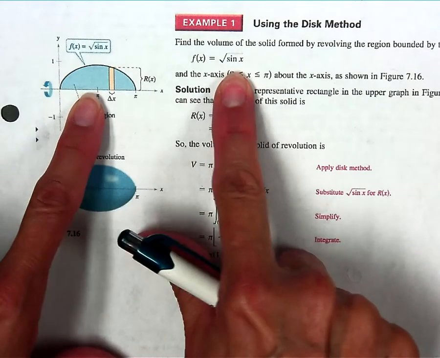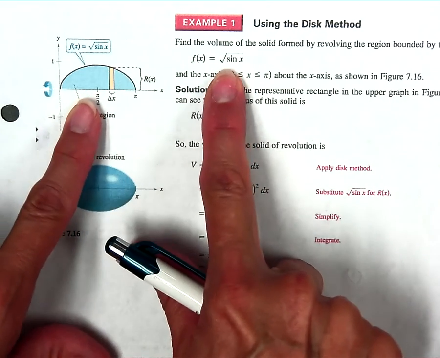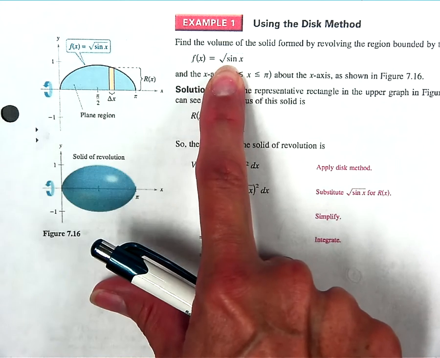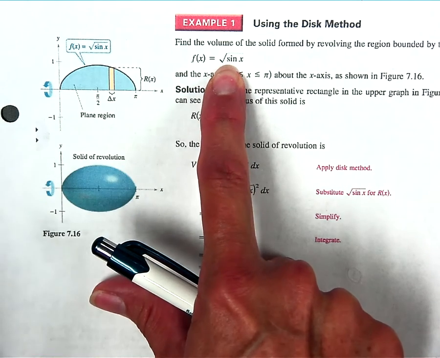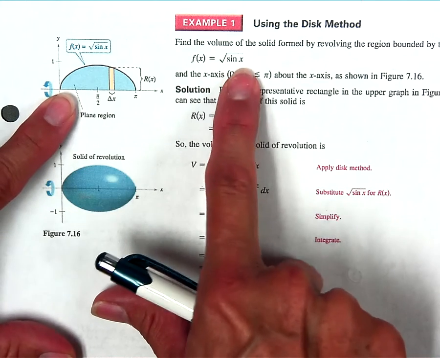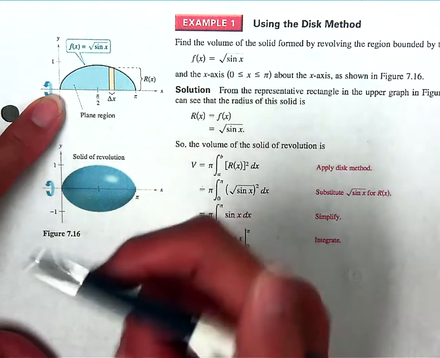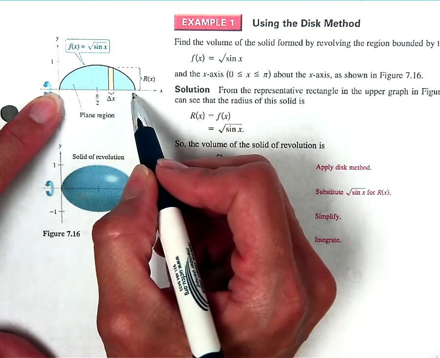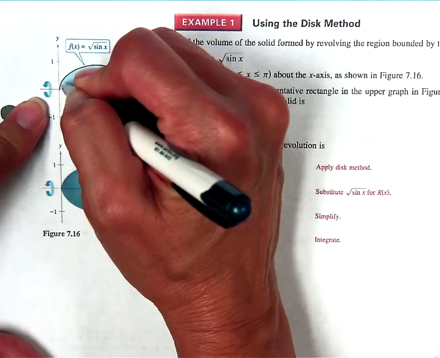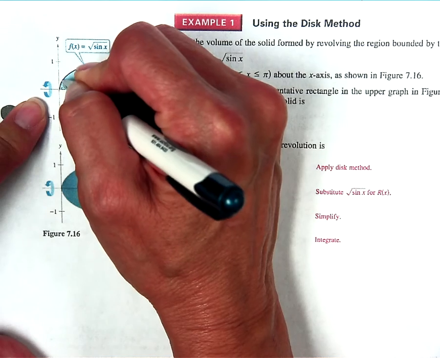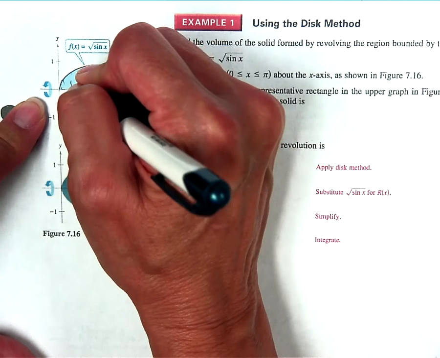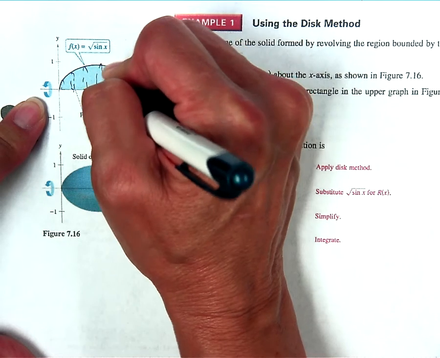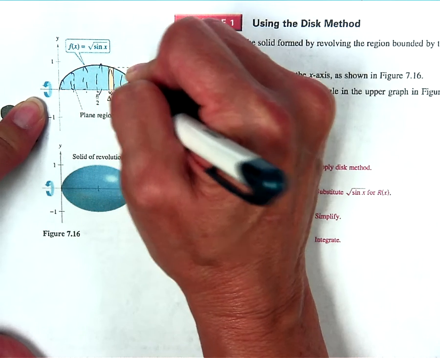Cheryl said, what about a trigonometric function? Well, example 1 is a trigonometric function. Let's play like we programmed that lathe to use the function square root of sine x, and here's the radius determined by that function. It would start out with a skinny, short little disc, and then your disc would get taller, and taller, and then all of a sudden they start getting shorter again.